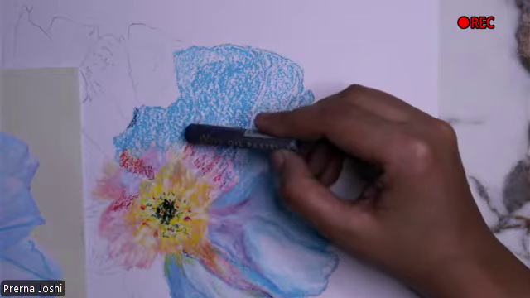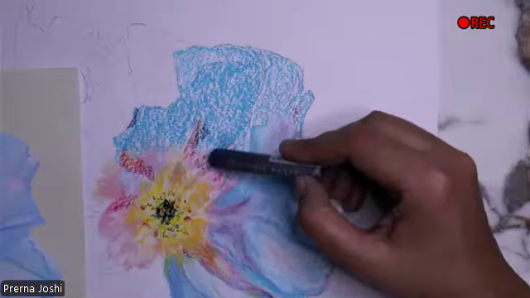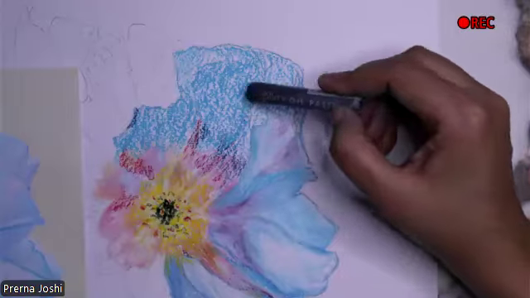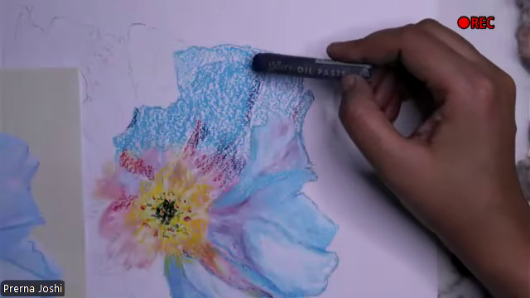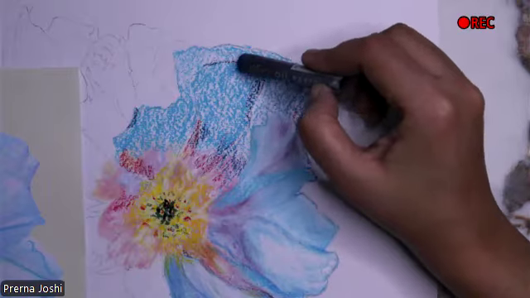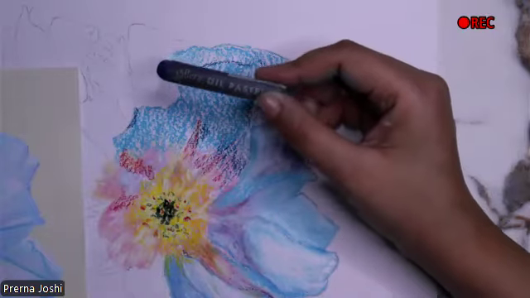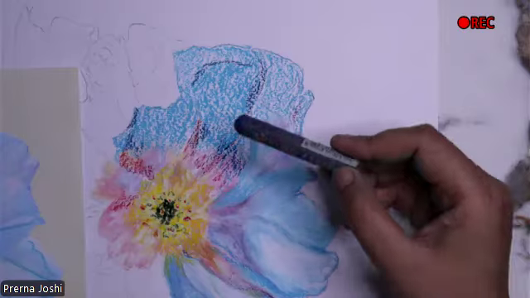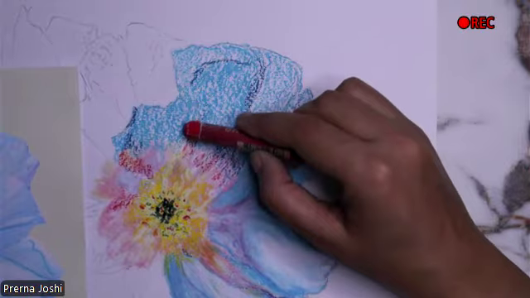Okay. So here what we do, wherever you feel like it's a little bit darker, you apply in that area. So I'm hardly touching the paper. Or you can also use red to create some shade.